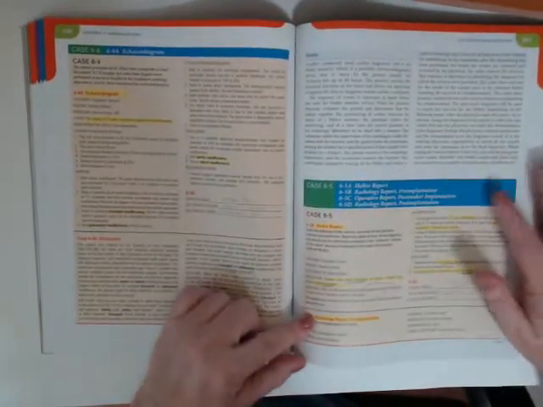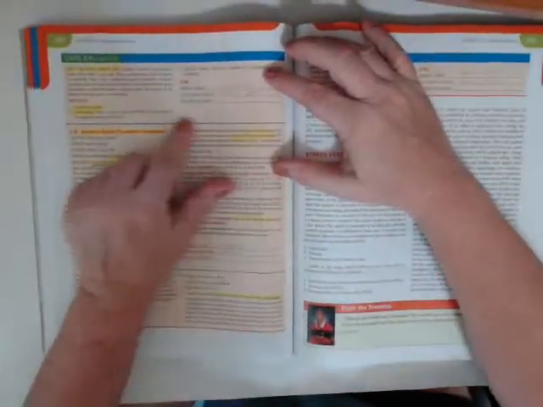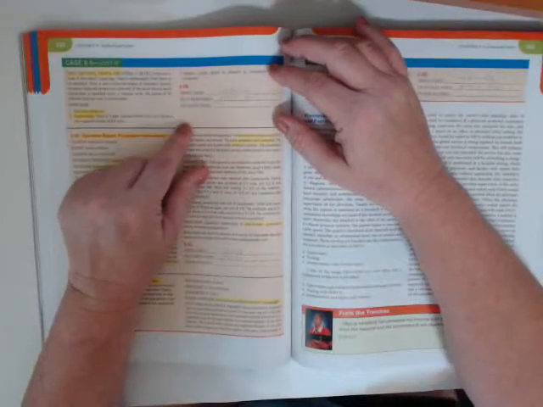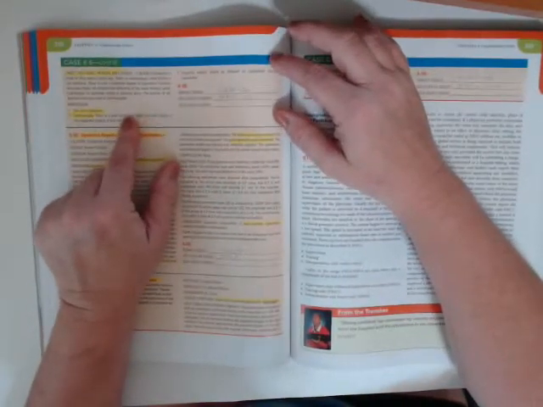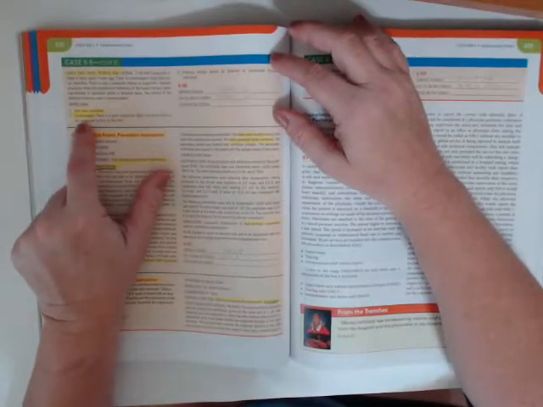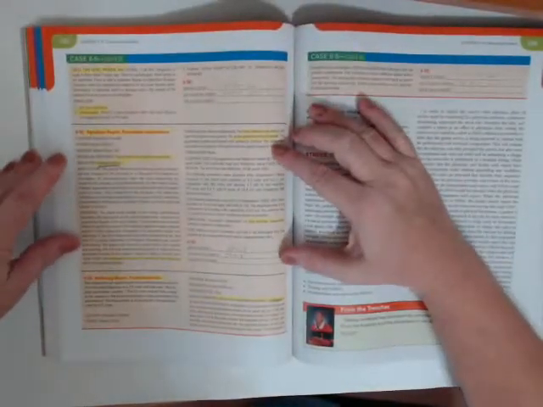So 5B is a radiology report, pre-implantation. Sorry, I said that wrong. Pre-implantation. This is a 2-view chest x-ray, sick sinus syndrome, and the cardiomegaly. That one you should have no problem with.